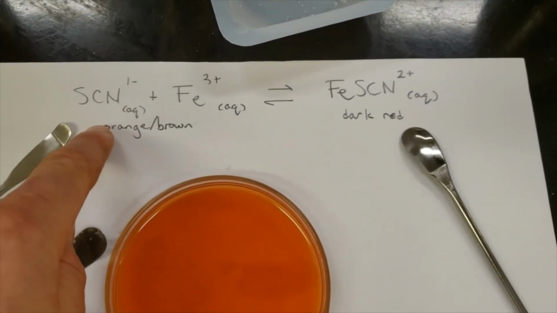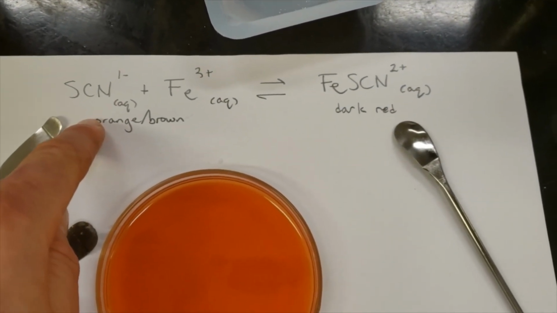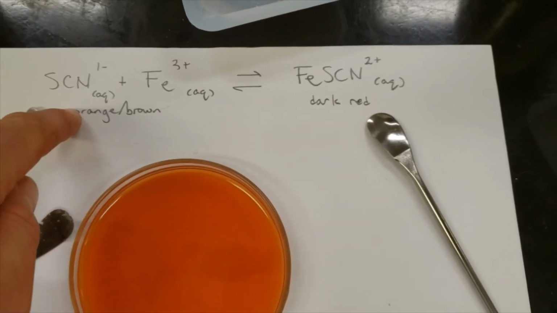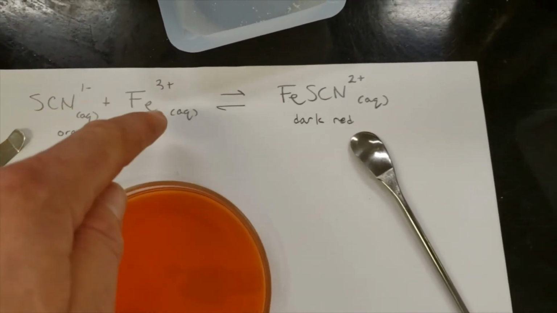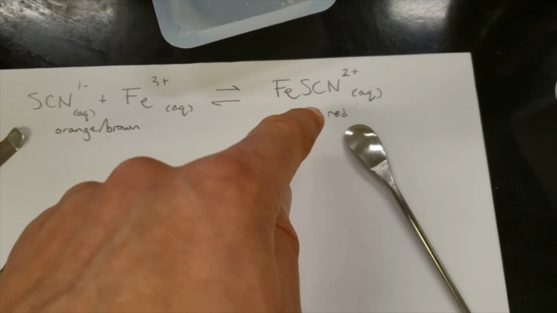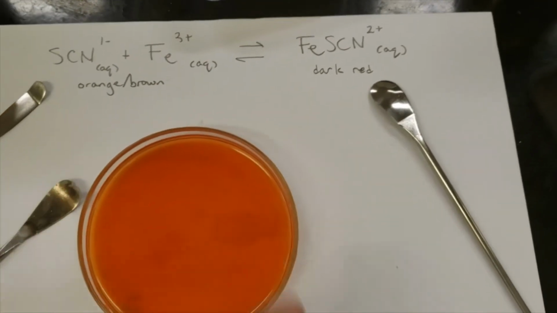So now by increasing the concentration of the thiocyanate ion, that's increased the rate of the forward reaction, and I've shifted the reaction towards the right-hand side, and the solution gets darker.